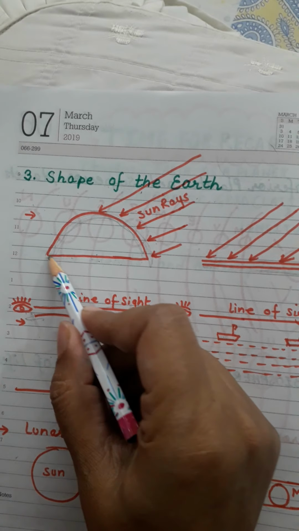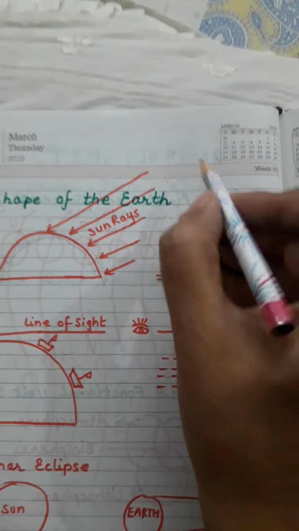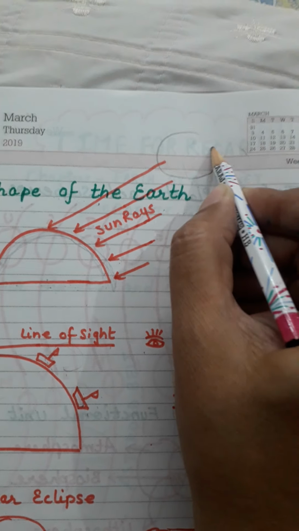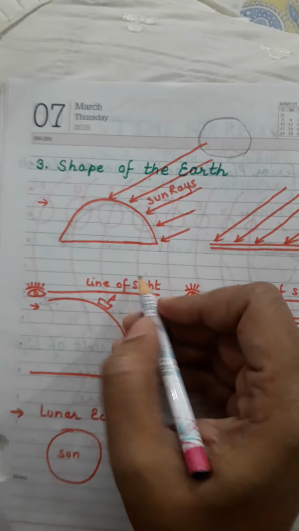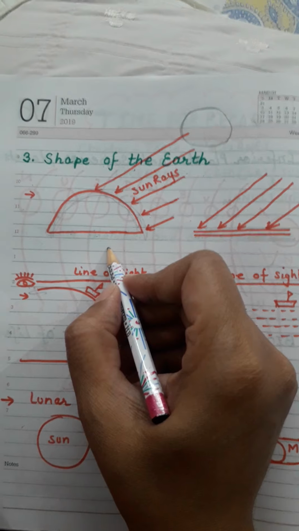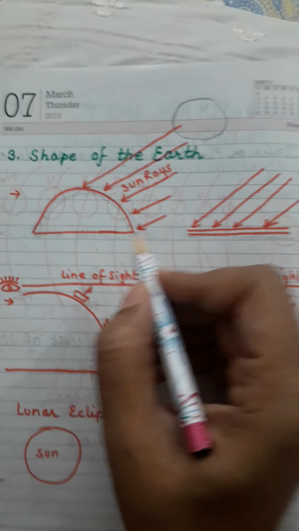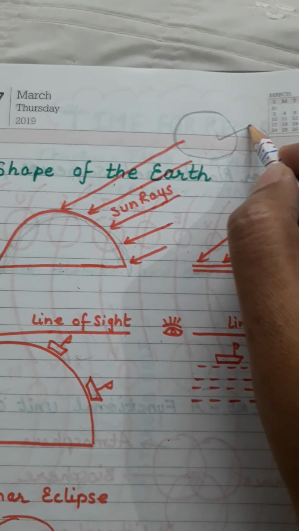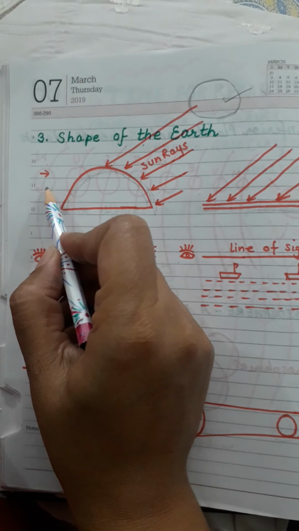But now we have so many convincing proofs by which we can say the shape of the earth is not flat, it is spherical. And do you know, students, Pythagoras was the first philosopher, the first scientist, who proved that the shape of the earth is spherical. Now let's start with the first proof.